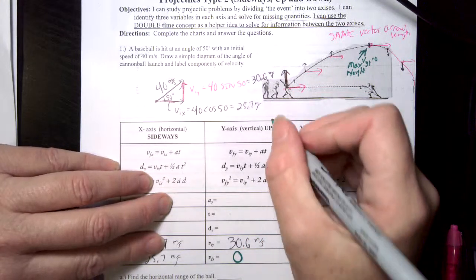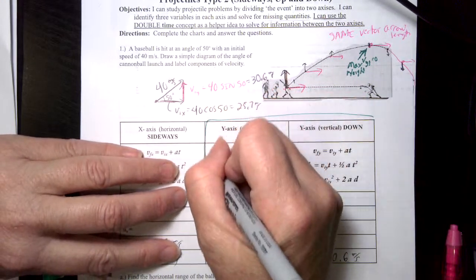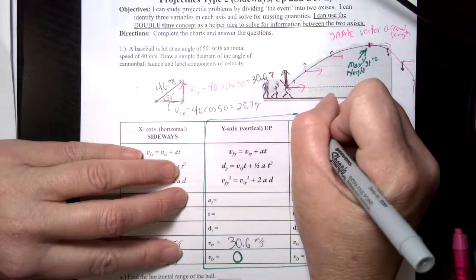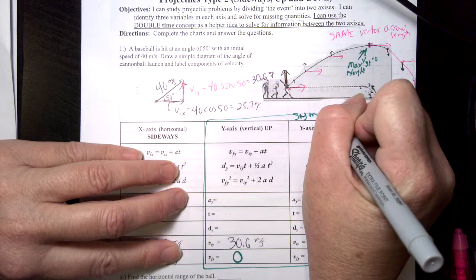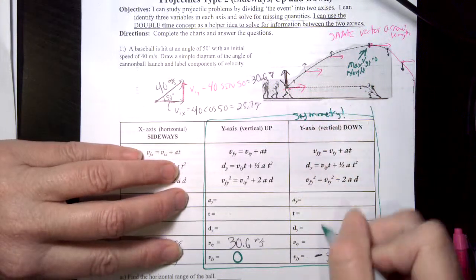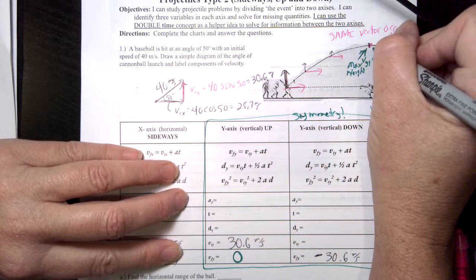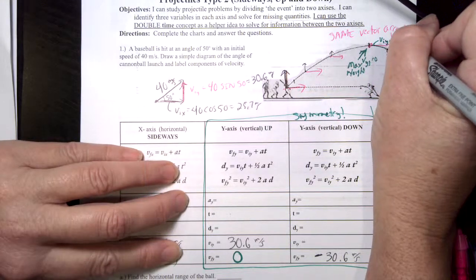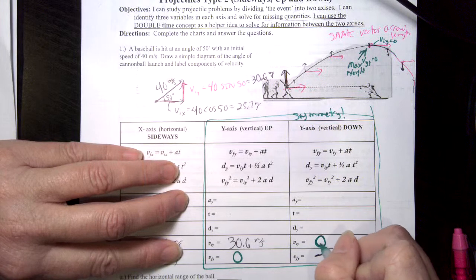And that means as I'm going up, because remember we're just studying going up, right? I'm going up and down. There's a symmetry here, and that's a y symmetry. When it goes back down, its initial velocity in the y-axis will be 0. So this one's 0.